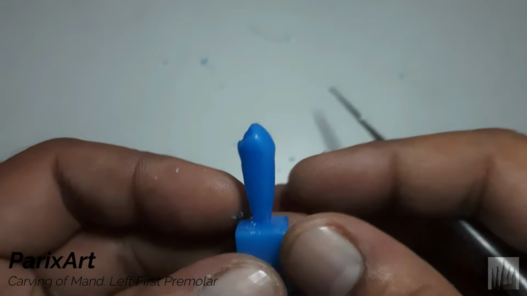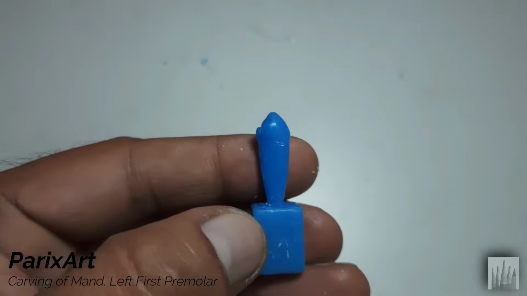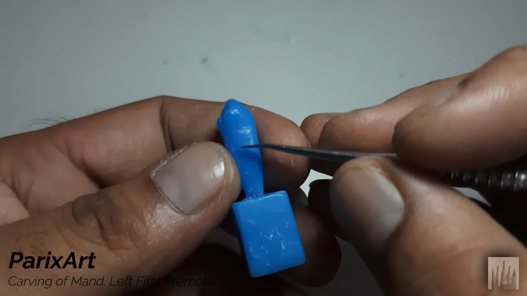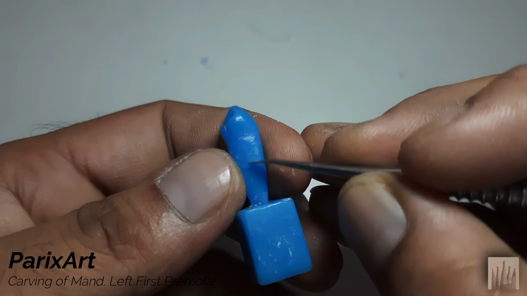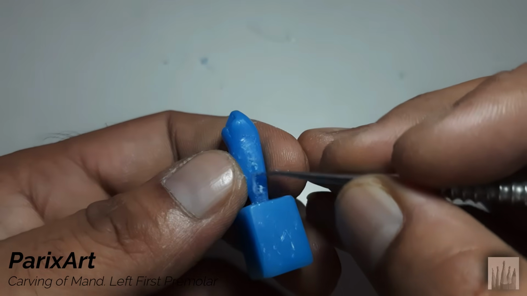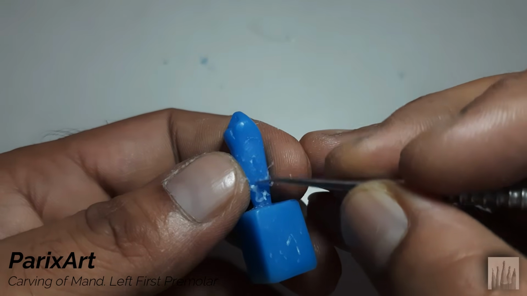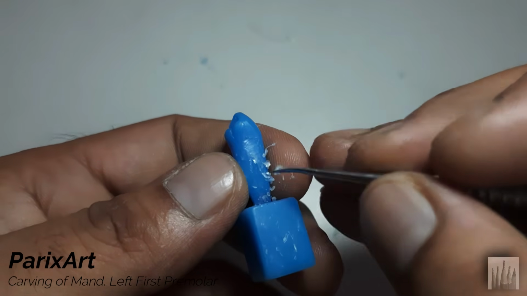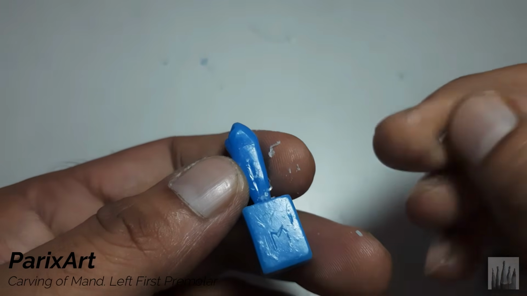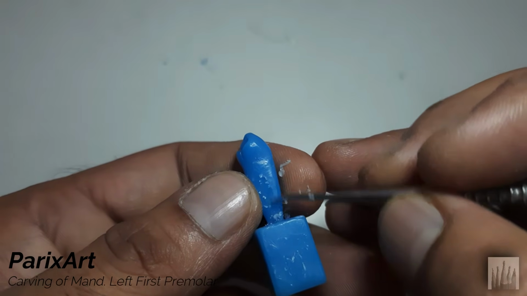Now we'll make the developmental depressions. On the mesial aspect, it will be more evident than on the distal aspect. Use the Zales carver just as we have done in the previous carvings. Mark a groove and then gradually deepen it. Like this. Don't go deeper. Merge it and round it off with the root surface. Lightly run the carver on the sides of the groove and it will merge evenly.